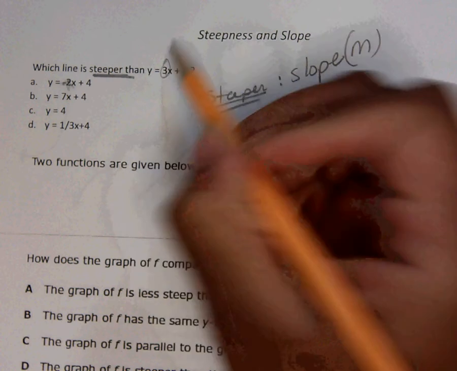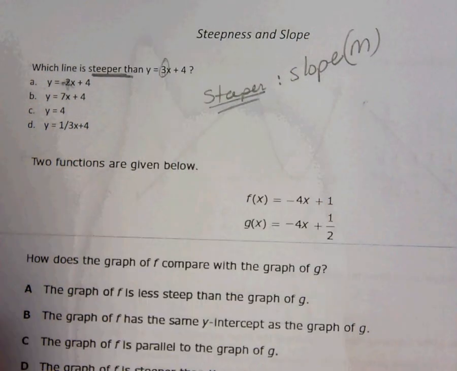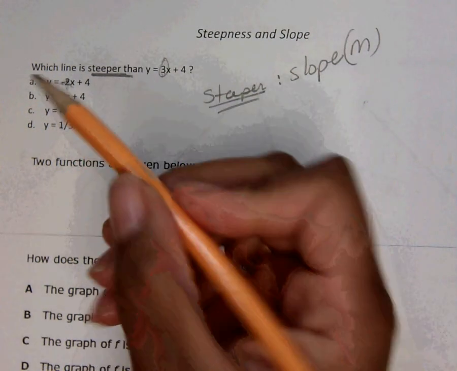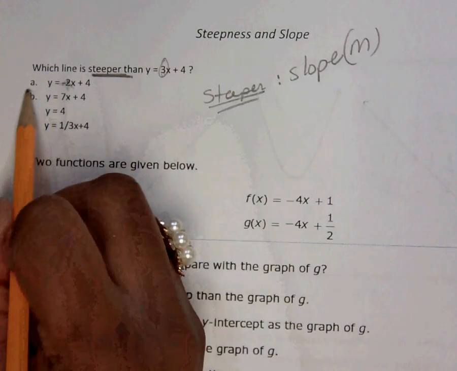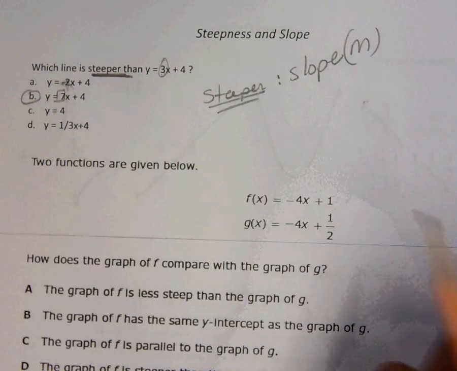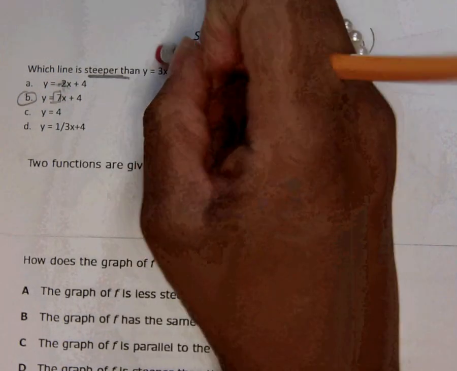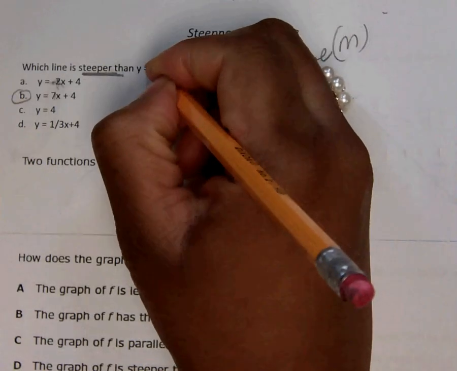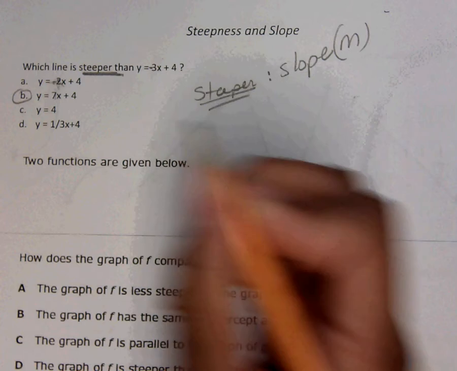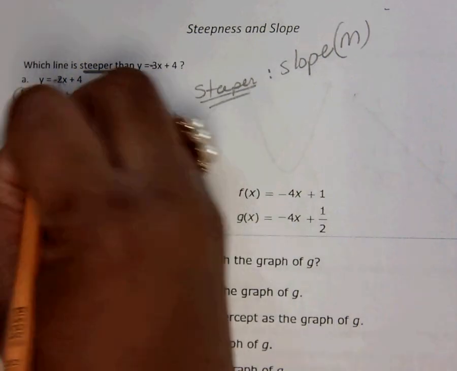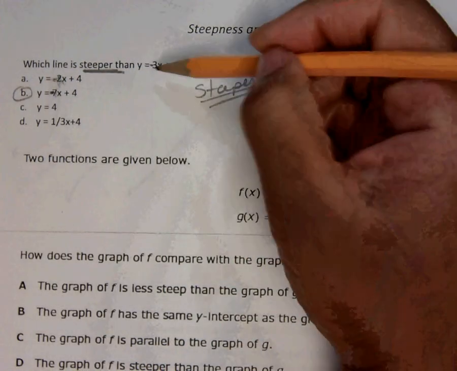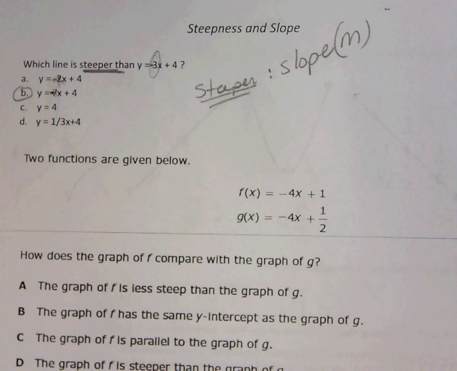So that means if, well, first let's answer this question. Y equals 3x plus 4, and 3 is positive. 3 is my slope, and so I need a bigger number, a bigger slope, which would have to be b. Now I want to change this up, and I want to make this negative 3.